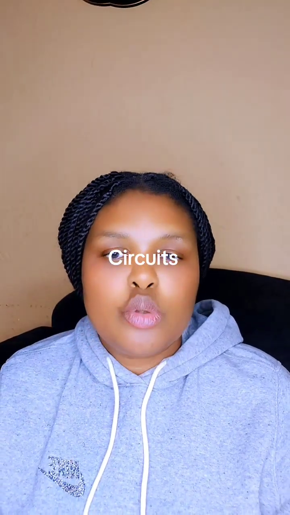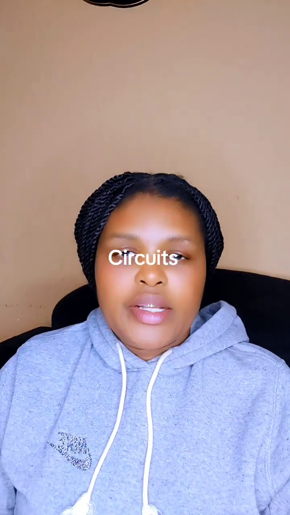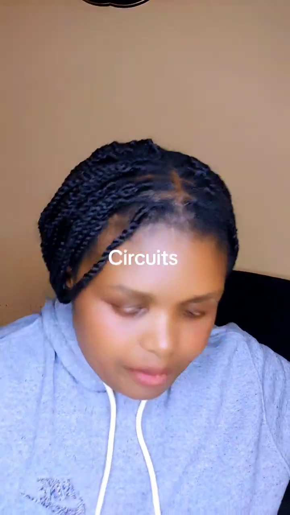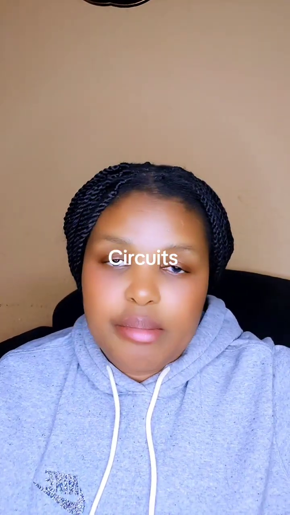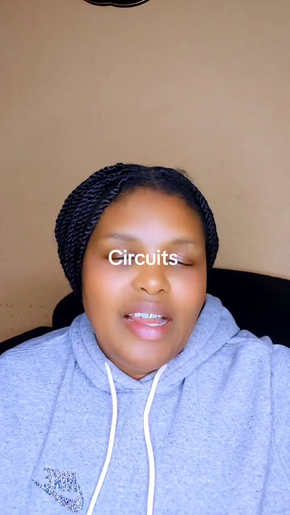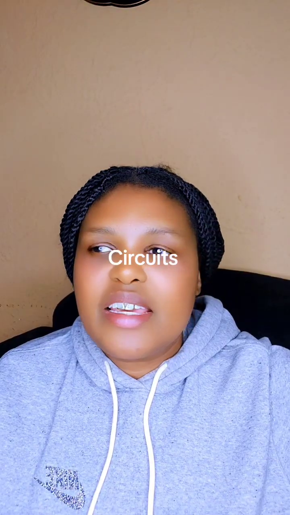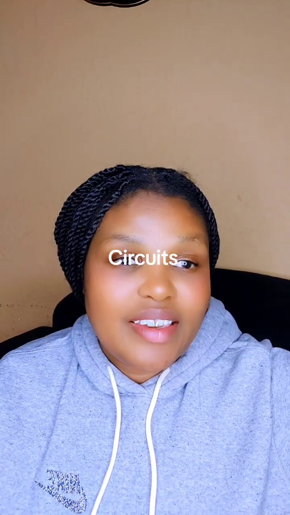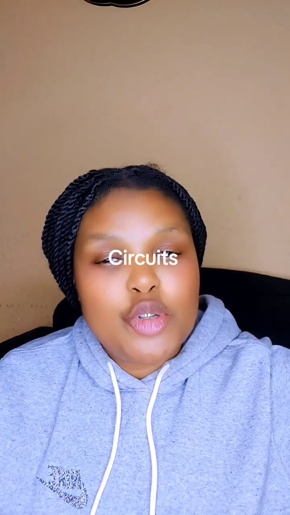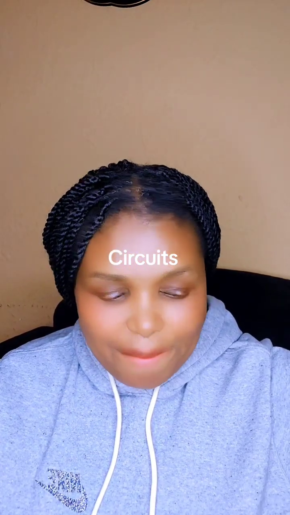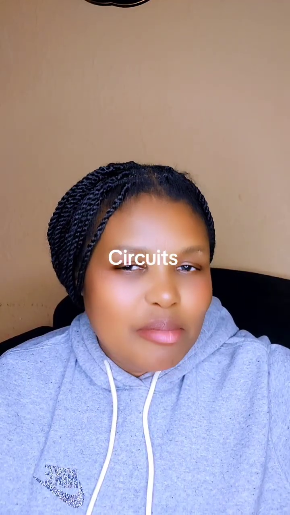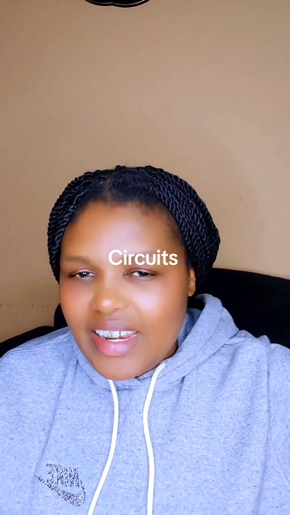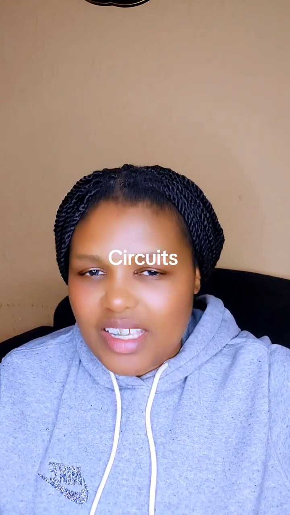Now I want us to look at circuits. You know that drawing circuits is very, very important. I have given my learners classwork and asked them to draw me circuits. What I saw amazed me, and it made me see that learners don't know how to draw circuits.